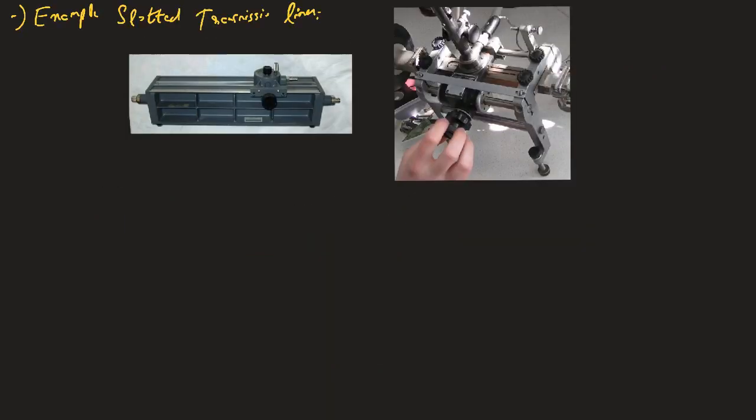So here are some example slotted transmission lines, and the idea basically is that you can run a probe along the length of your slotted transmission line, such as this or this, and this allows you to measure the voltage at different points.